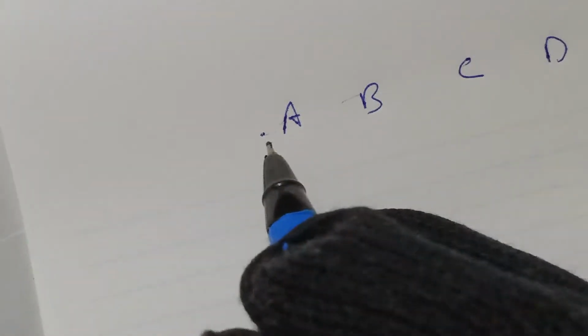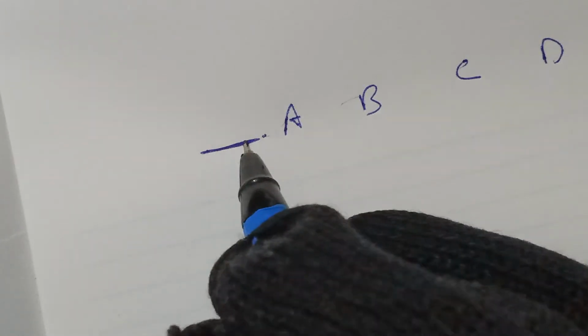So we can make it easy with the help of an example. Suppose in a row some students A, B, C and D are sitting, and at the left side there is a vacant space.